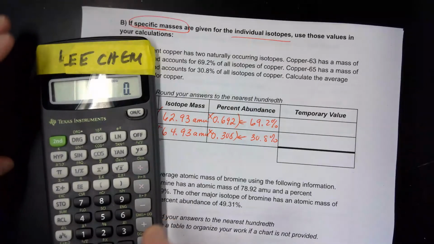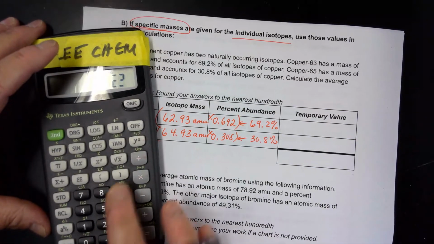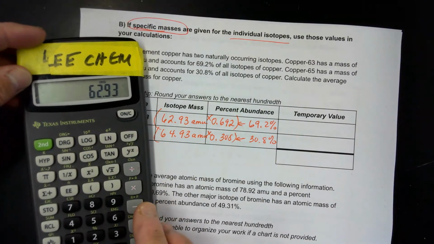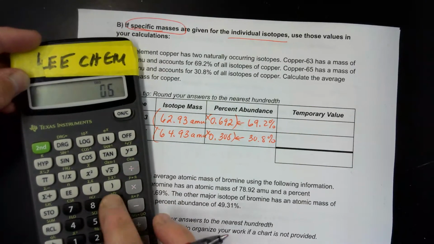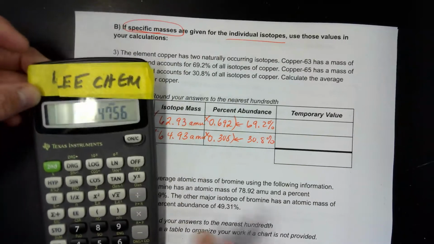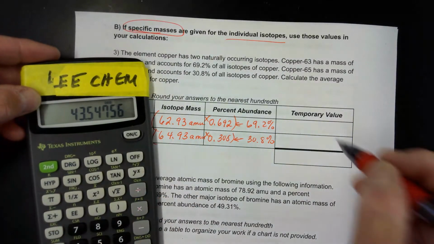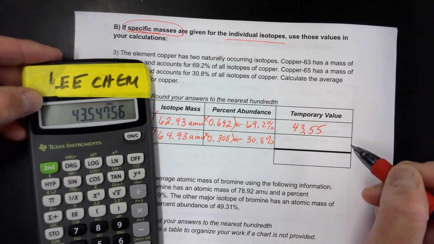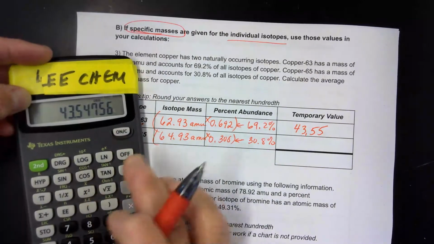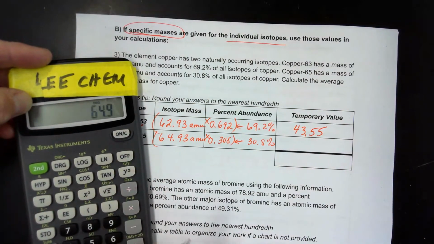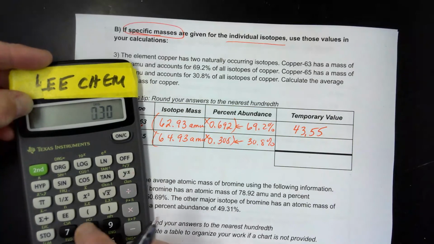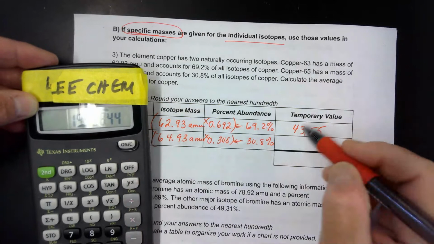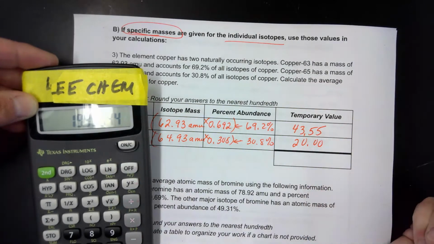So we're going to have 62.93 times 0.692, and we have 43.55. The next line, 64.93 times 0.308, and 19.998 actually rounds to 20.00.